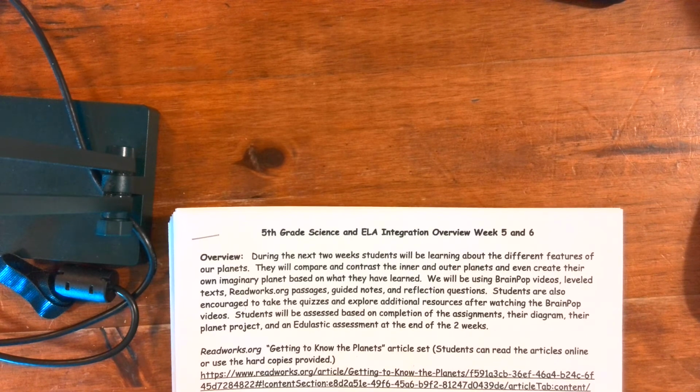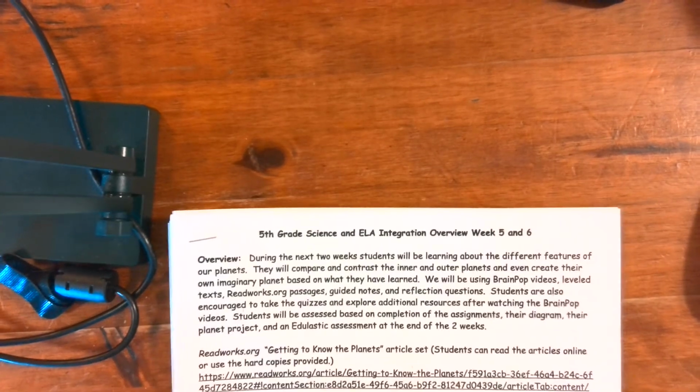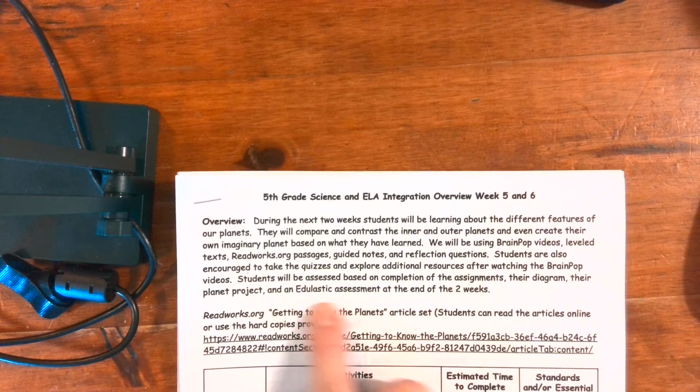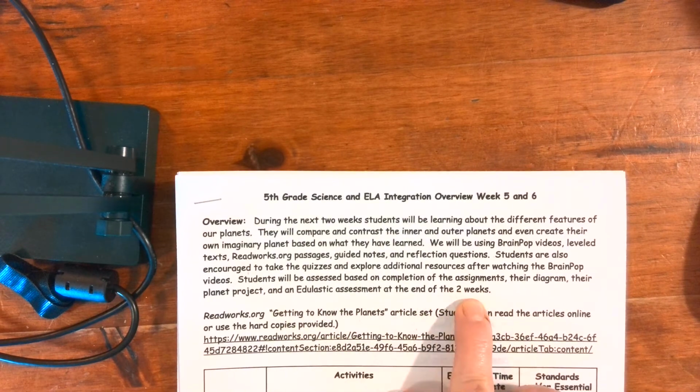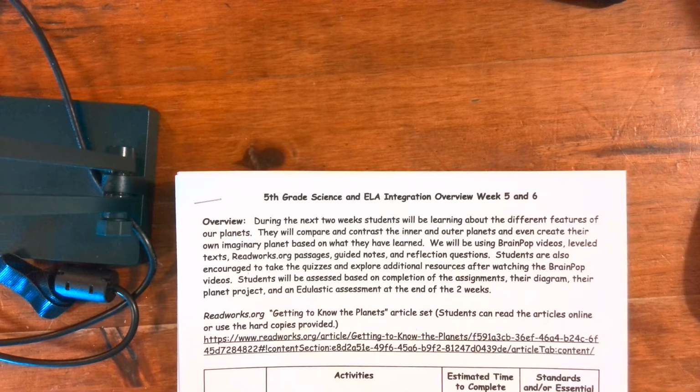And then the final project that's going to be my main assessment, that and your Edge Elastic are going to be the main assessment at the end of your 2 weeks. It's going to be to create your own planet. And you have to actually use some of the criteria that we're going to be talking about.